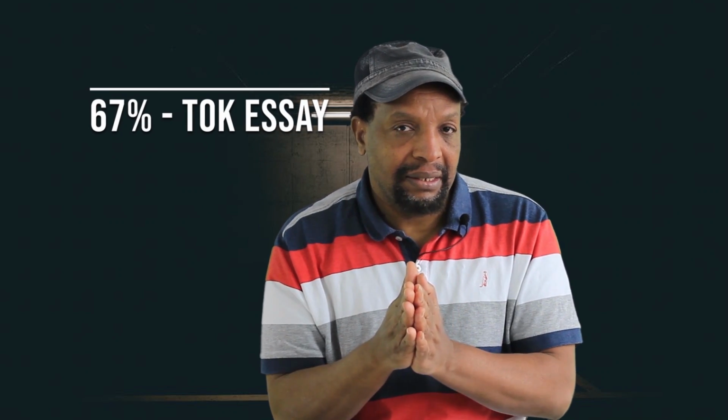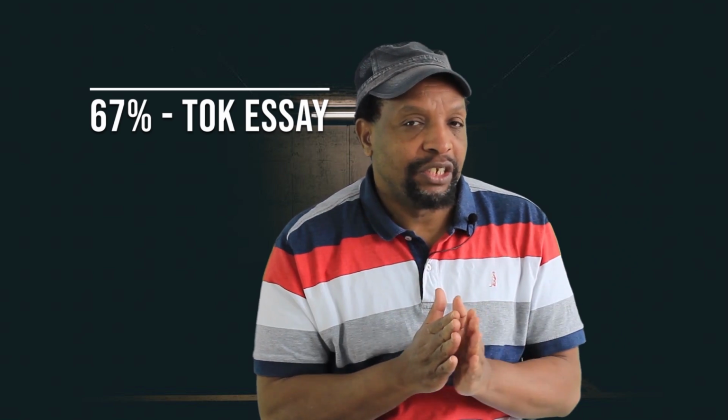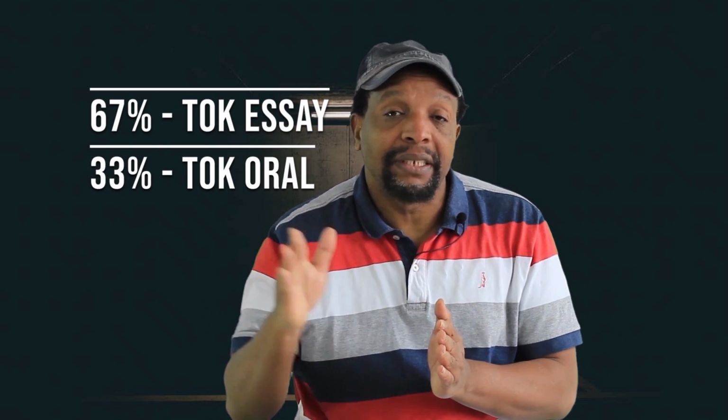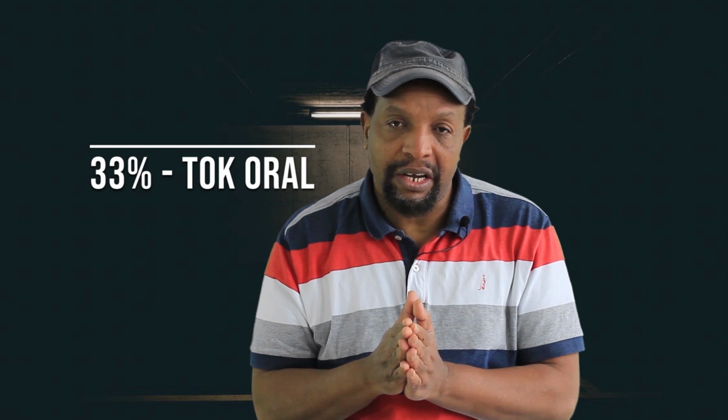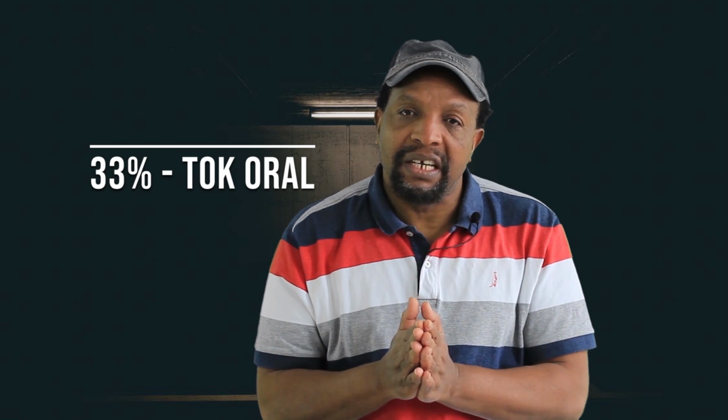The IB has a matrix whereby 67% of the total marks will come from the TOK essay and 33% will come from the TOK oral. So to be on the safe side, you must make a very strong TOK presentation and write a very good TOK essay in order to get the maximum points of an A and get the requisite 2 points, which together with your extended essay brings in a total of 3 points.